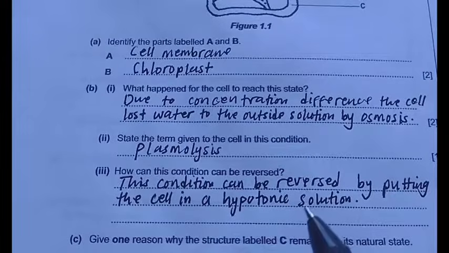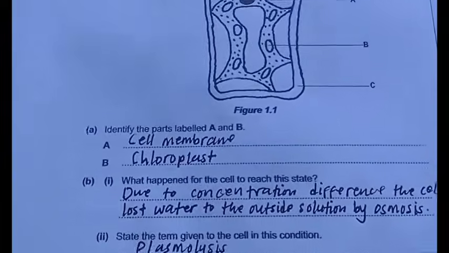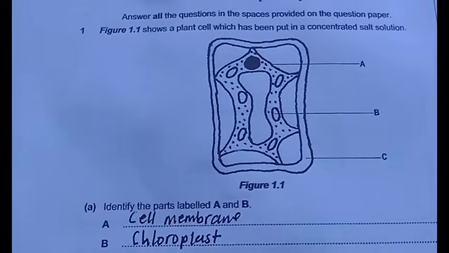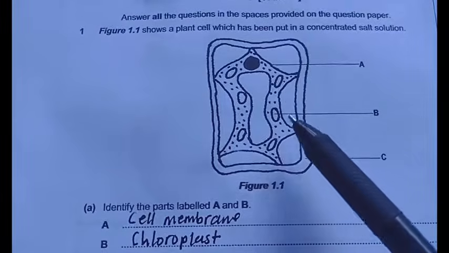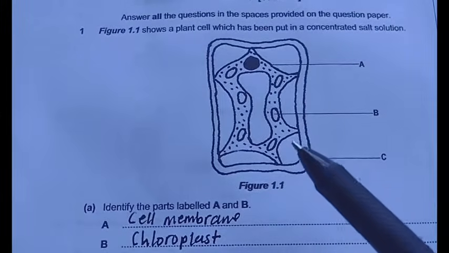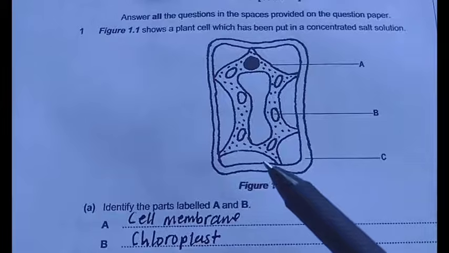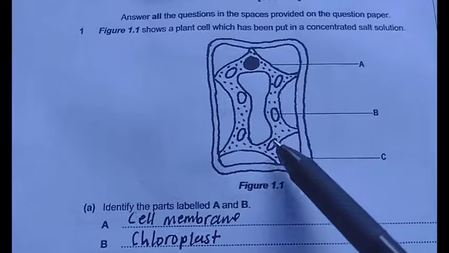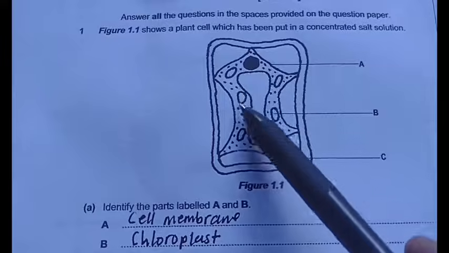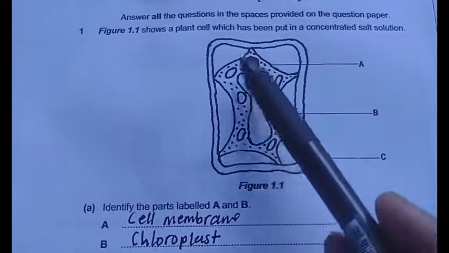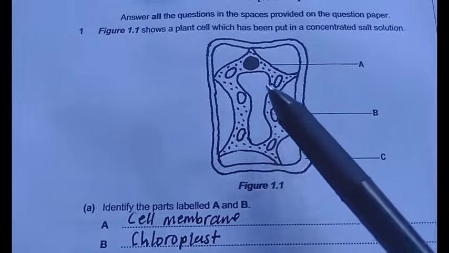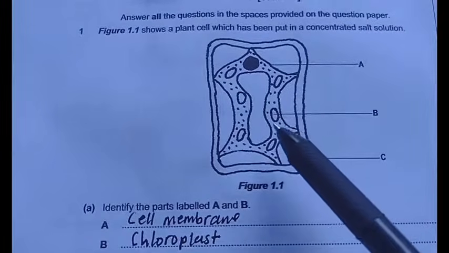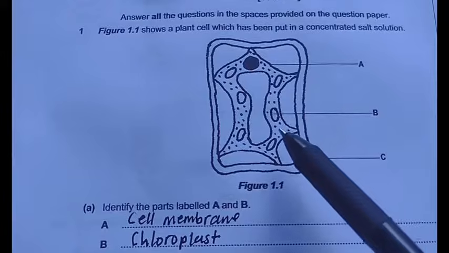Because a hypotonic solution has low solutes, or less concentration, this protoplasm that pulled away from the cell will be attached to the cell. It will go back to normal, because the cell is going to gain water.